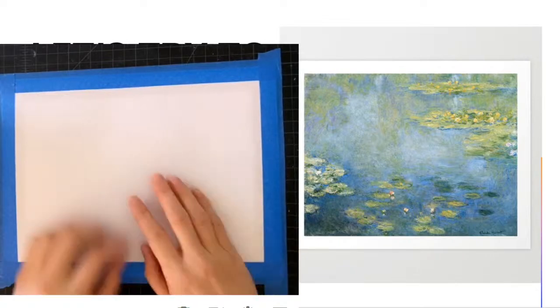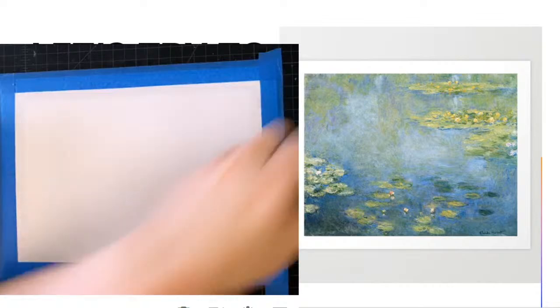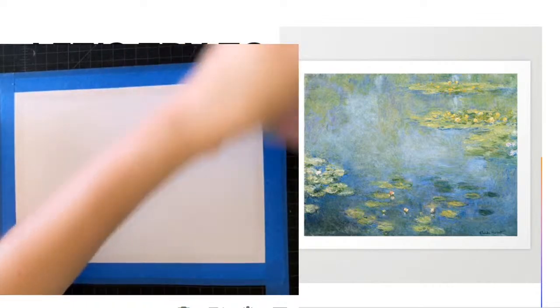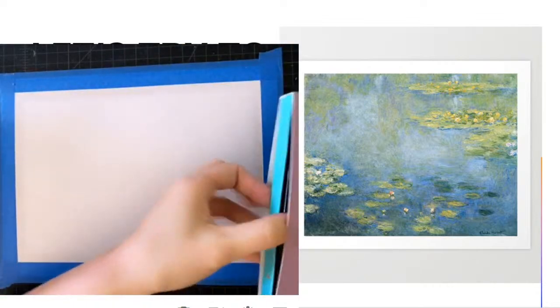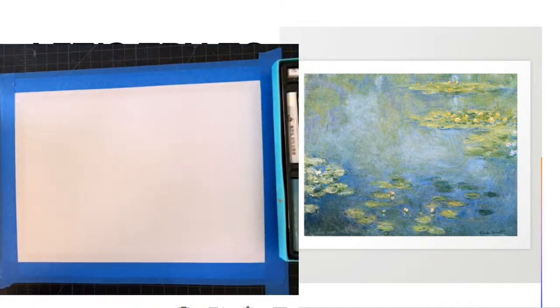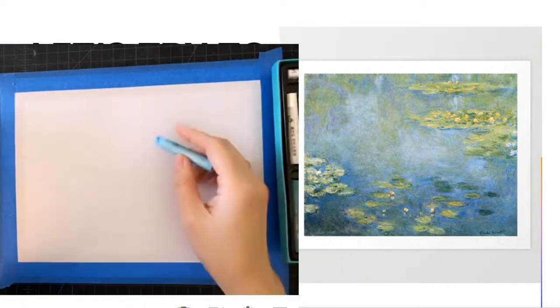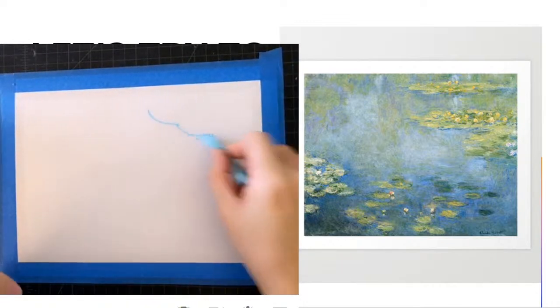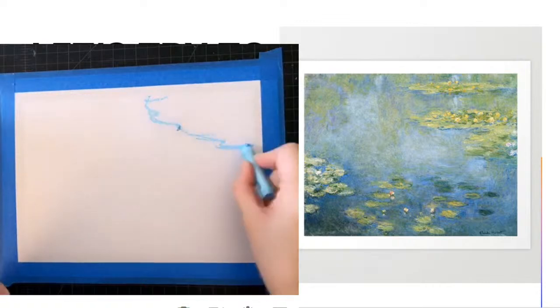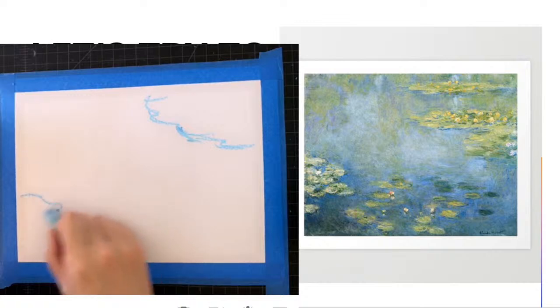Okay, so first I'm going to try adding the blue in the background. I'm going to use a light blue color to start. Here is some grass, and here are some greens.